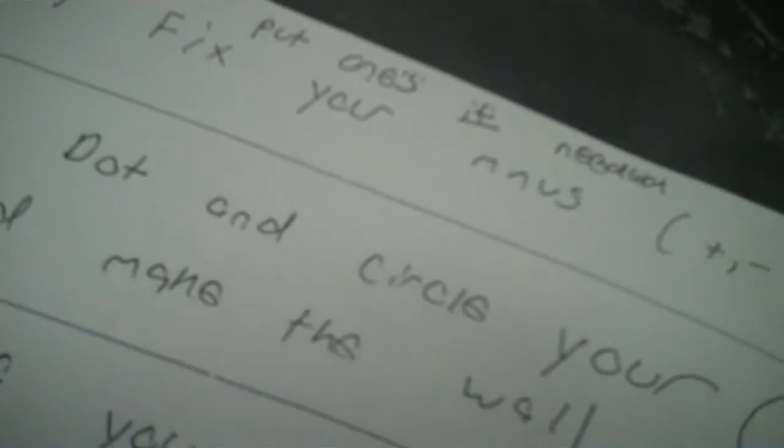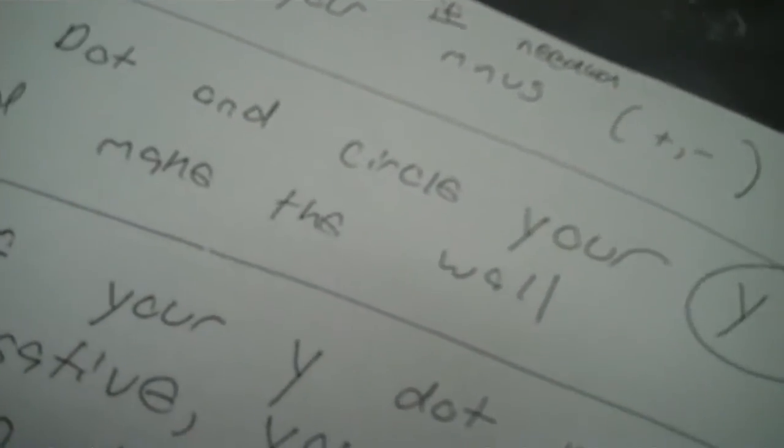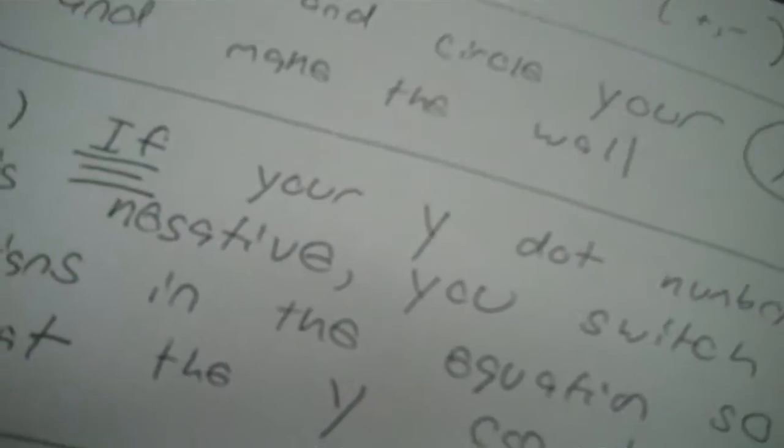Okay, next one. Put ones if needed, don't need ones, okay? Fix the minuses, plus negative, dot and circle it, because see, we need the y by itself on that side. It's not, okay? So dot and circle your y, because that's the letter. And it's positive, that's good. I don't need to make the opposite, okay? I don't need that. So the y dot number is negative, well it ain't negative, so I don't keep reading, I go down here.